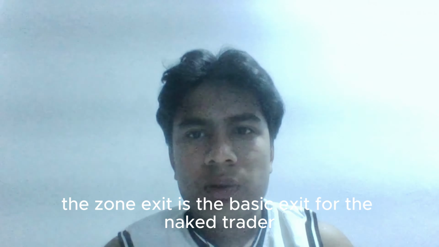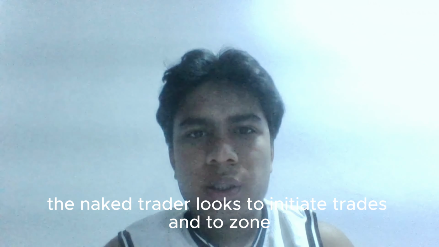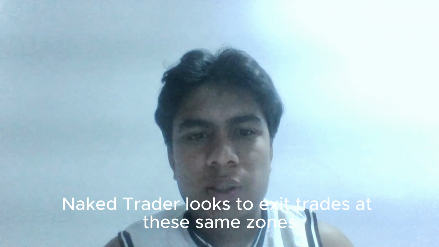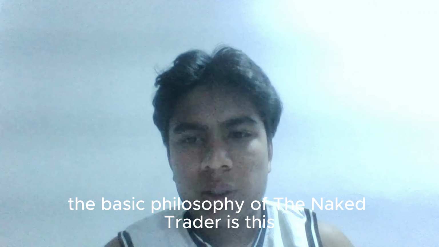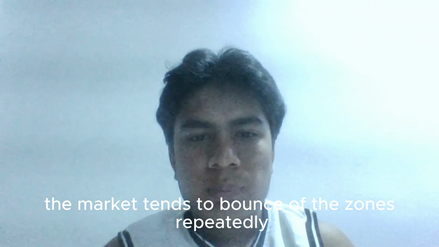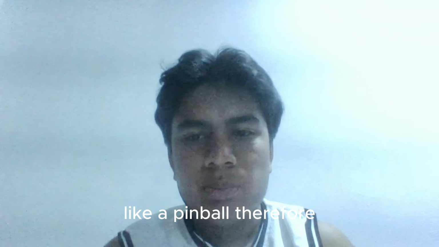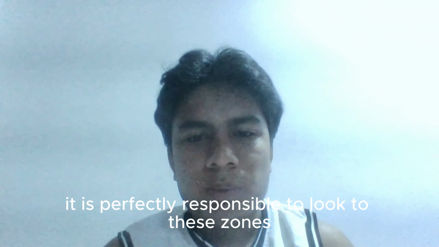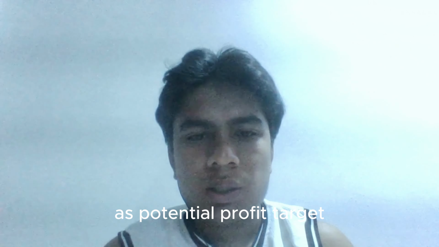Zone exit. The zone exit is the basic exit for the naked trader. The naked trader looks to initiate trades at the zone and the naked trader looks to exit trades at these same zones. The basic philosophy of the naked trader is this: the market tends to bounce off the zones repeatedly like a pinball. Therefore, it is perfectly reasonable to look to these zones as potential profit targets.